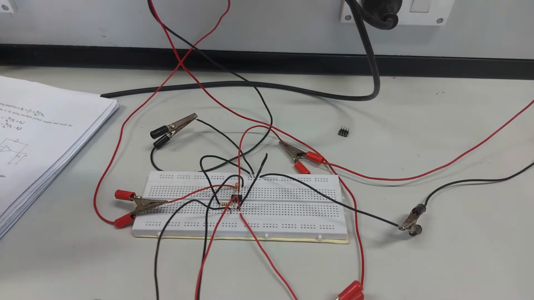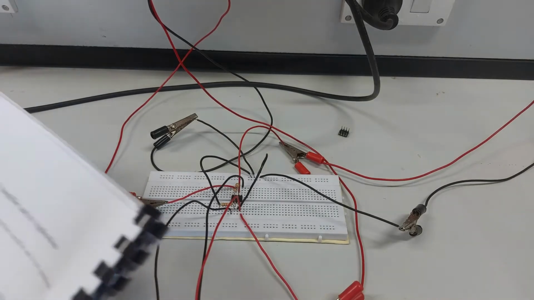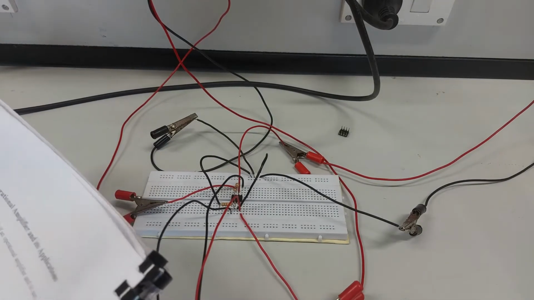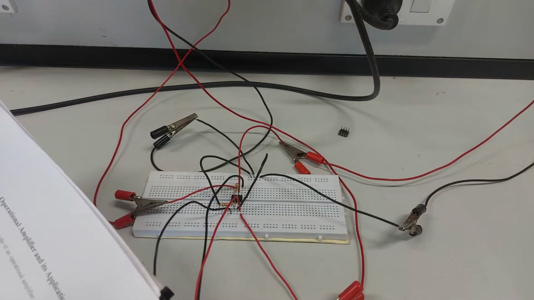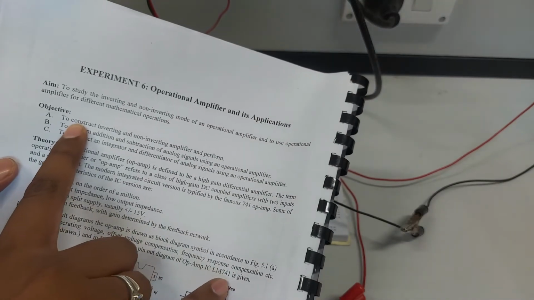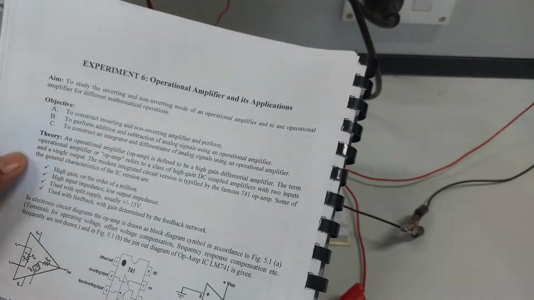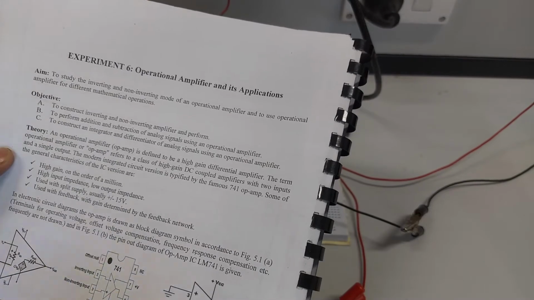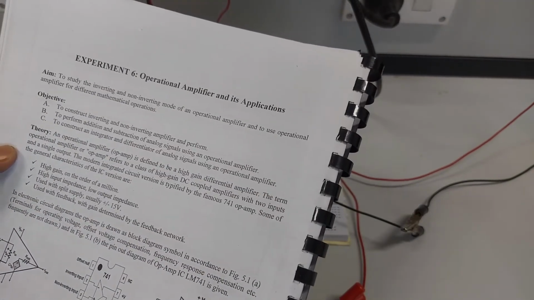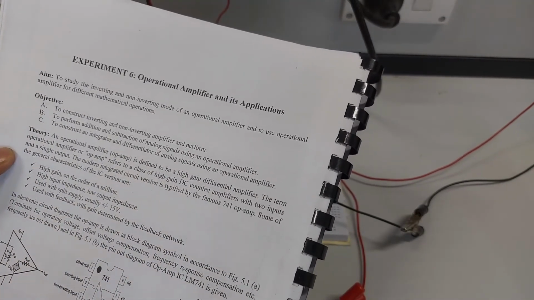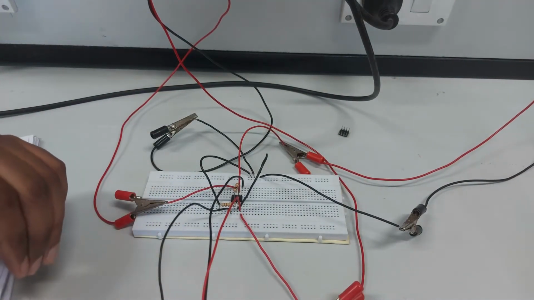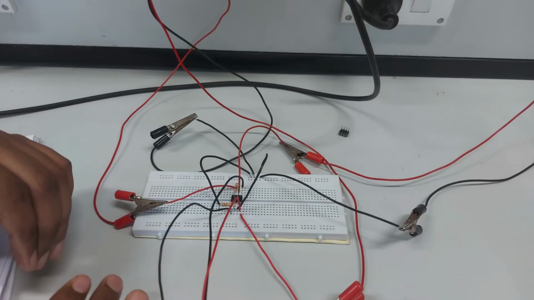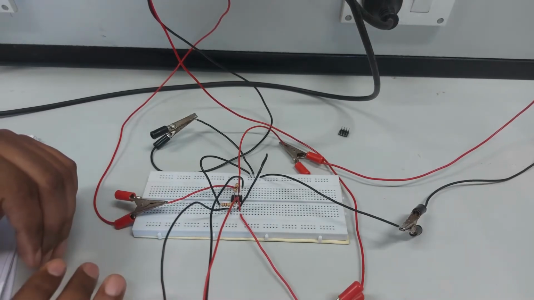Now the first objective of the experiment is to construct the inverting and non-inverting amplifier, and see how it is performing, whether we are getting gain or not, and how much gain we are getting. Right now the feedback is set so that the gain will be 10.